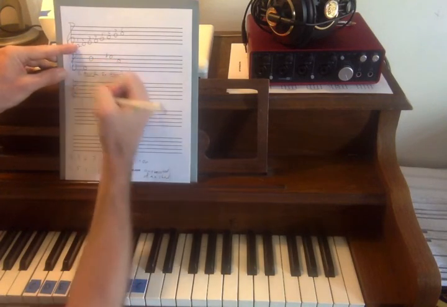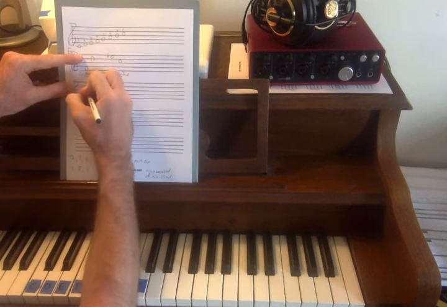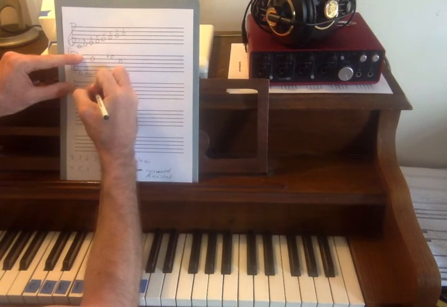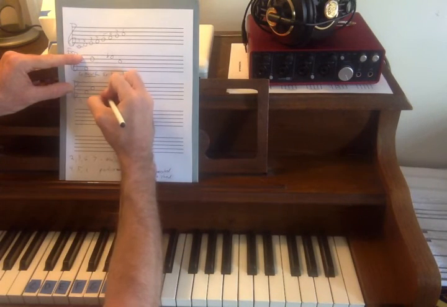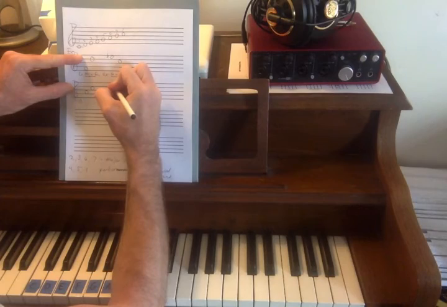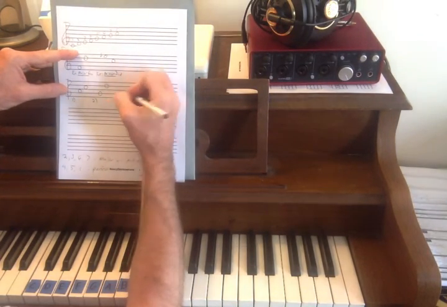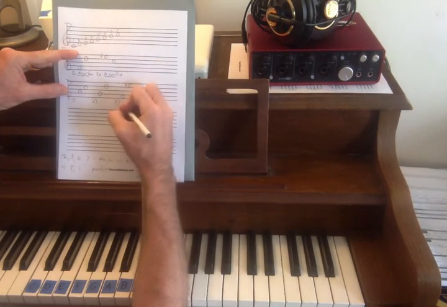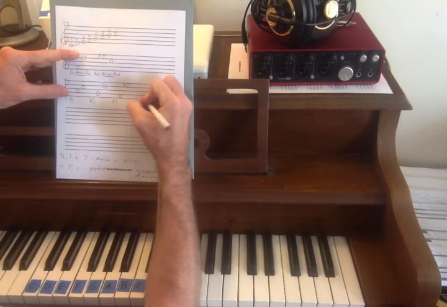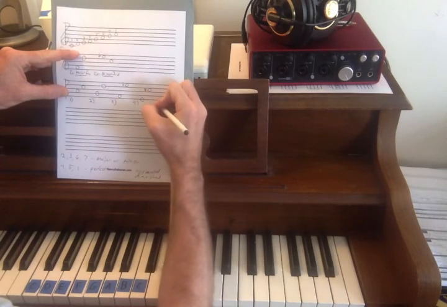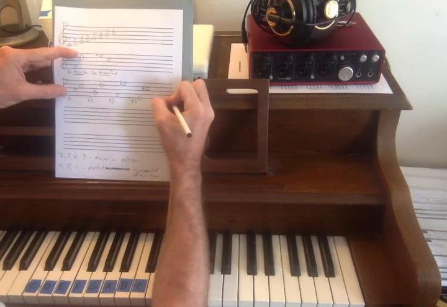I'm going to do some treble clef because treble clef is way more common. So here's number 1. We're going to go from A to C. I want to know what the interval is for that. For number 2, we're going to go from G to D. For number 3, we're going to go from F to E flat. For number 4, we're going to go from E to C sharp. And for number 5, we're going to go D to F.